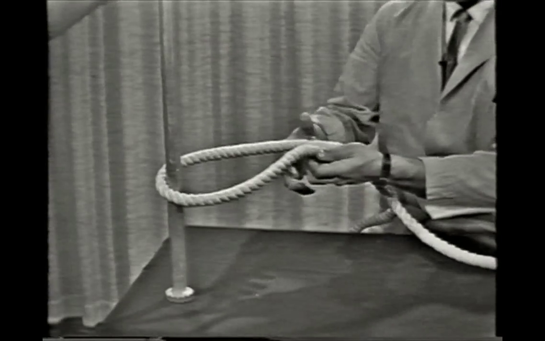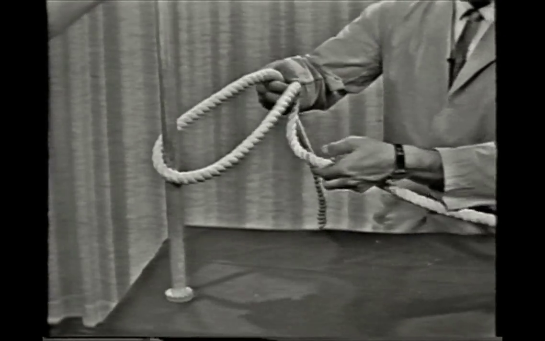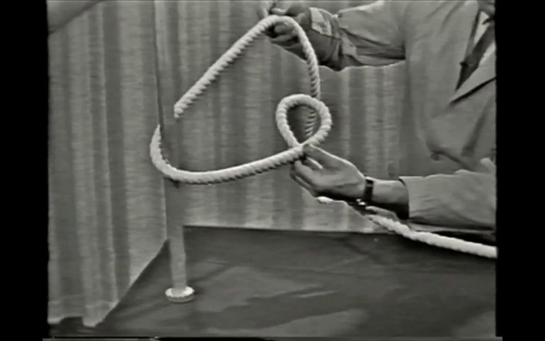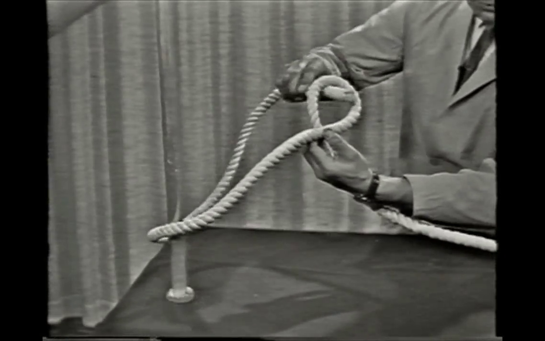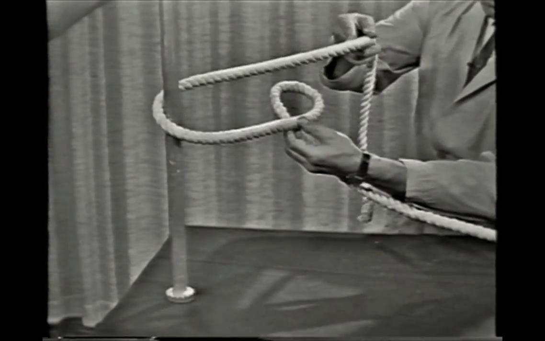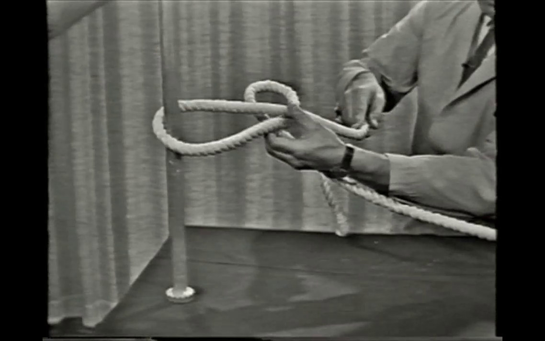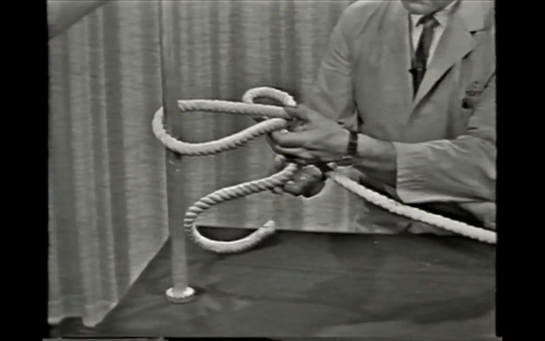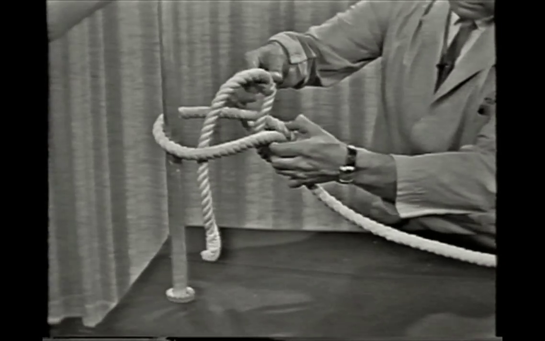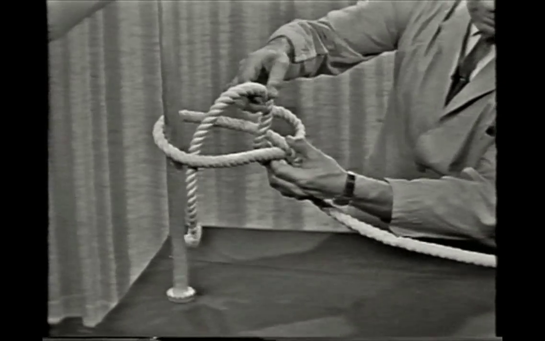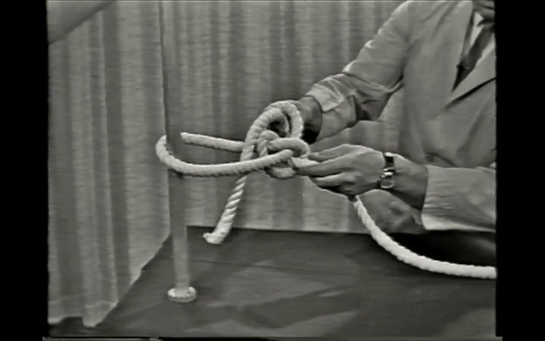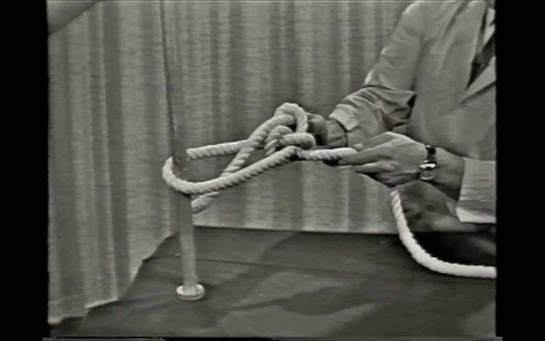Let's examine this a little more carefully. Start it just like you were starting to tie a bowline, and instead of moving the end part through the loop, pass the end part over the initial loop formed, bring a loop up through the initial loop, and then come back down through the loop which is formed on your bowline part. Then pull it tight like this.